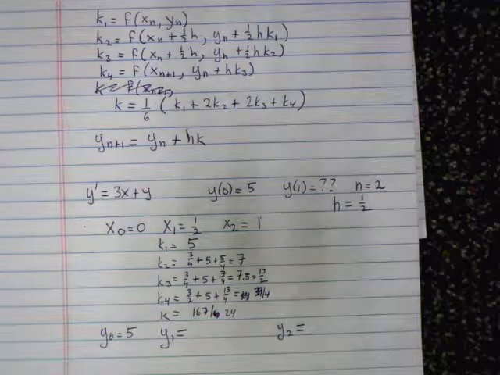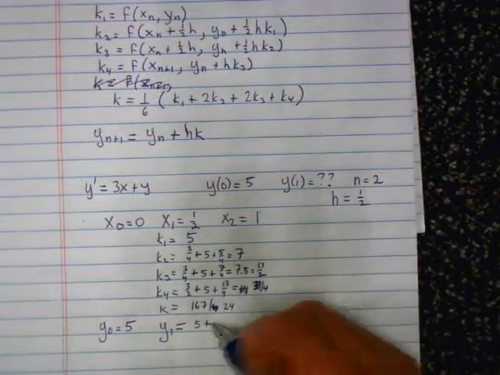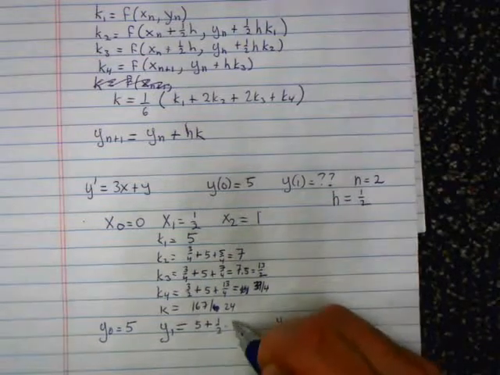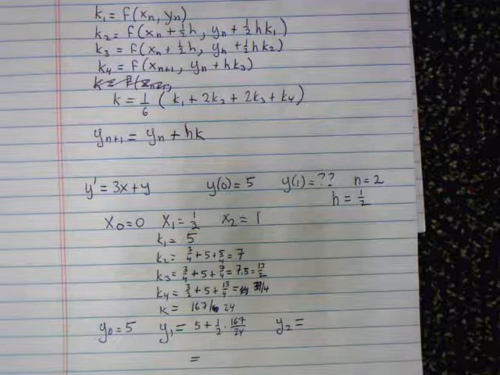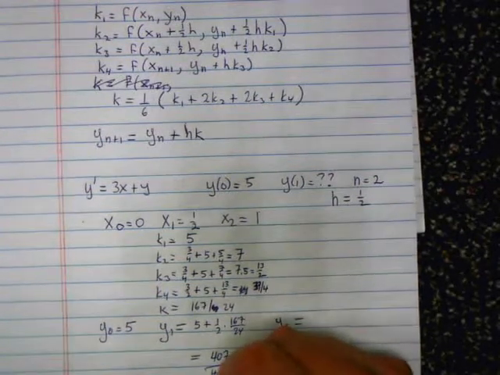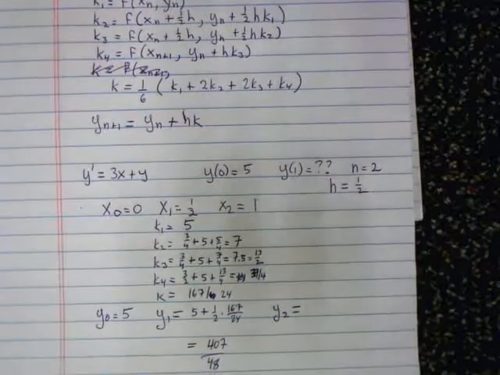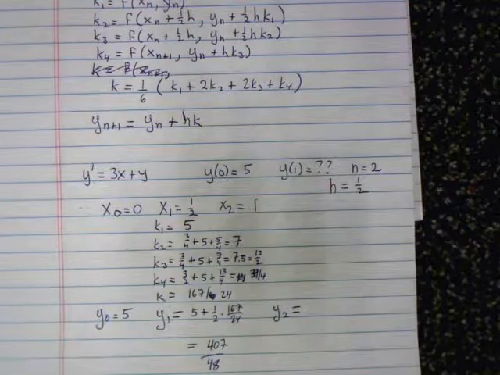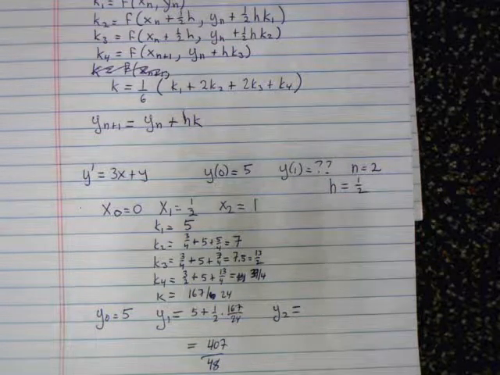All right, so finally I'm ready to find my y value. My y value, I take my current y value, which is 5, and I add 1/2 times 167 over 24. 407 over 48 is what I got. Oh, wow. All right, so that was step number 1. Now what do we do?